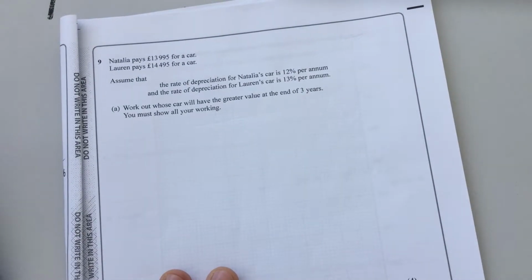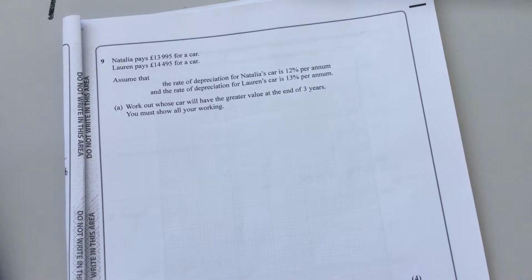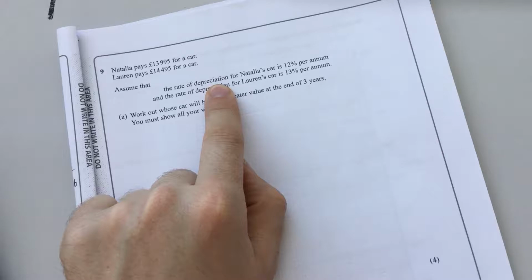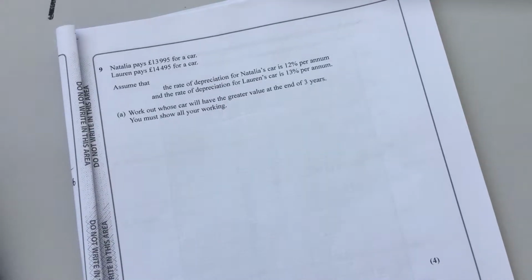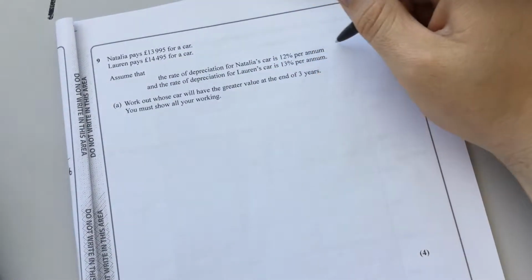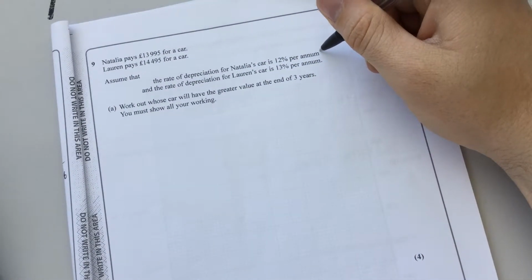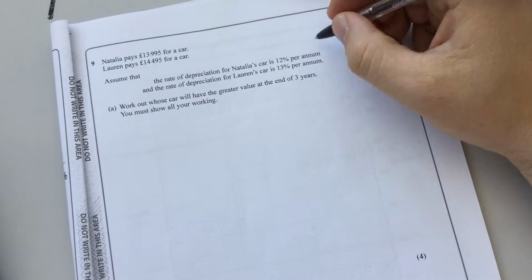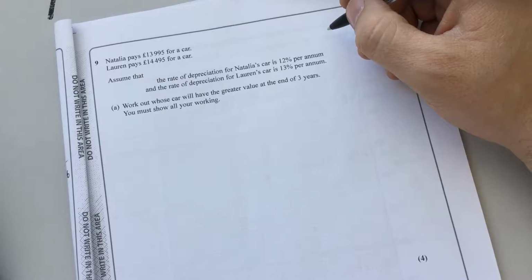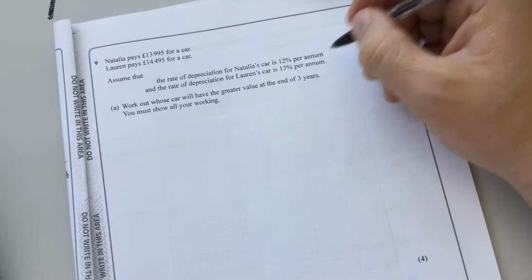Natalia pays $13,995 for a car. Lauren pays $14,495 for a car. Assume that the rate of depreciation, the rate that goes down, for Natalia's car is 12% and for Lauren's car is 13%. Work out whose car will have greater value at the end of 3 years. Show your working out. So it's going down by 12% a year, and that's going down by 13% a year. This is a compound interest type question where maybe you stick money in the bank for a certain amount of years and so on. Same idea.